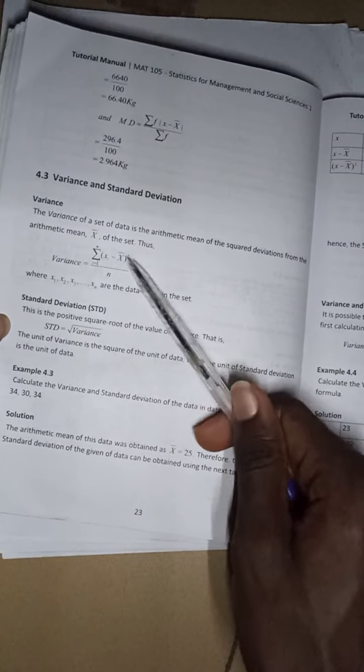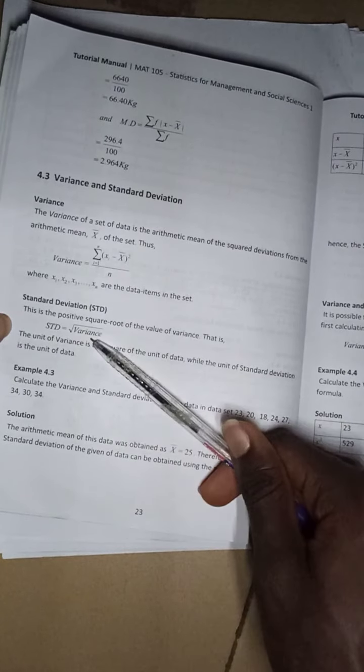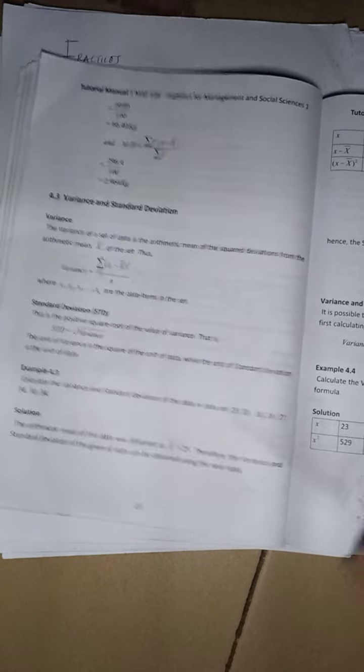For variance too, see this formula for variance: just square it and divide by n. Standard deviation is the square root of variance. So to find this, I can easily find this. I've not checked the next page. Let's use the calculator to solve this.